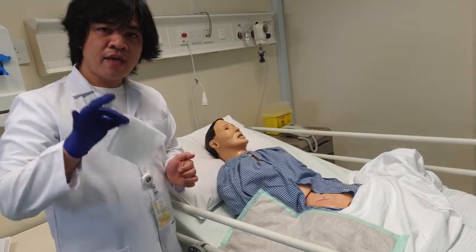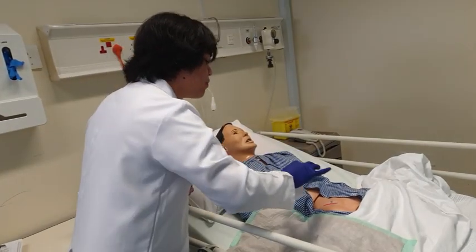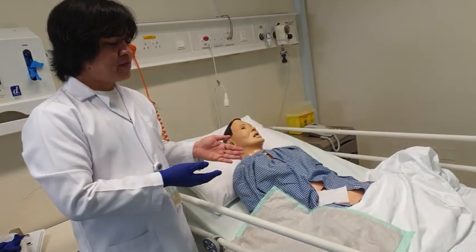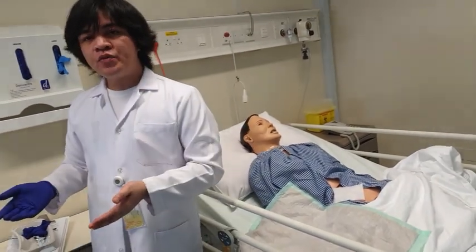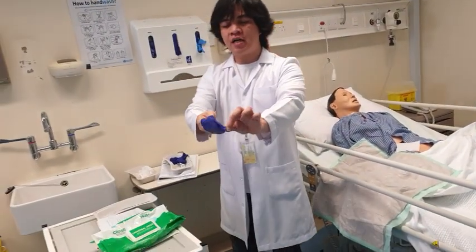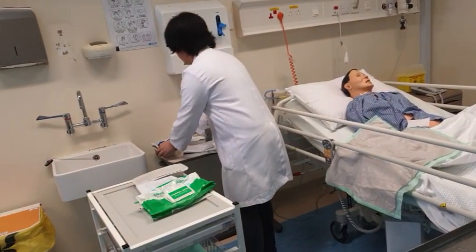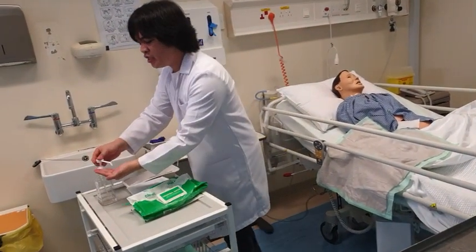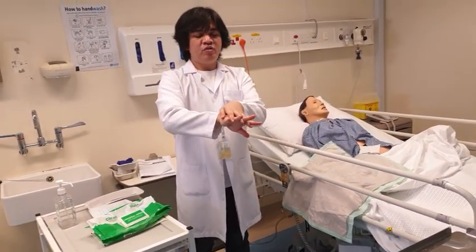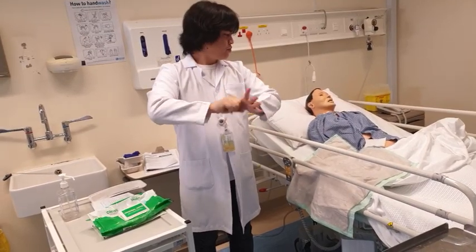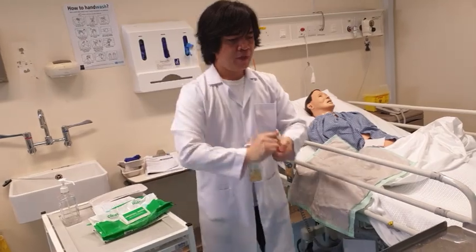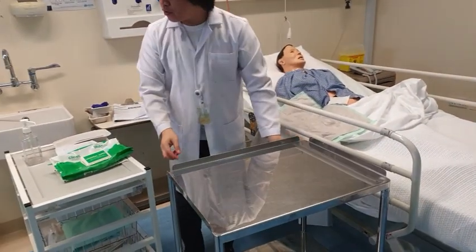After you do your assessment, you get your gauze and cover the wound. At this point, the wound is covered. We can now proceed to preparation of our materials. So remove your old gloves. Do your hand hygiene. And we can now start setting up the table that we have for our patient. So here's the trolley that we're going to use.